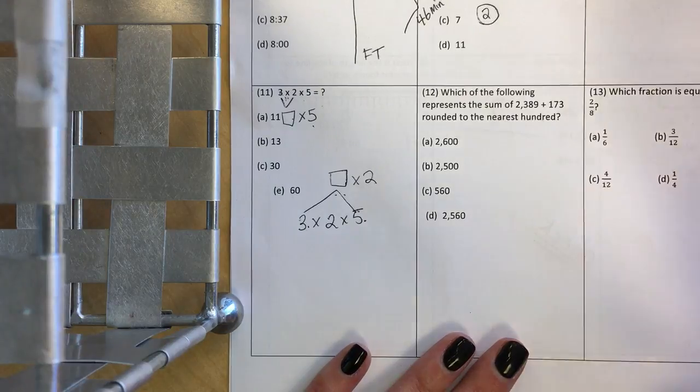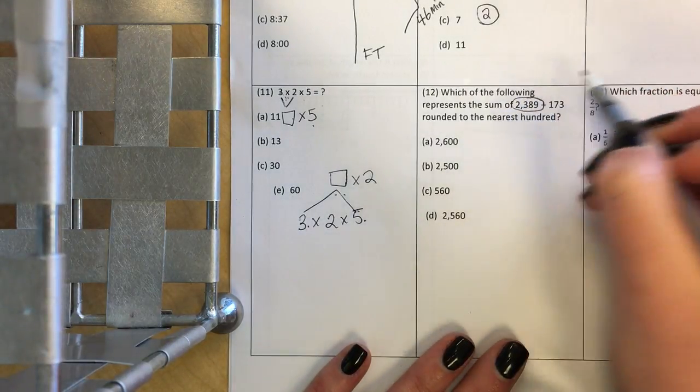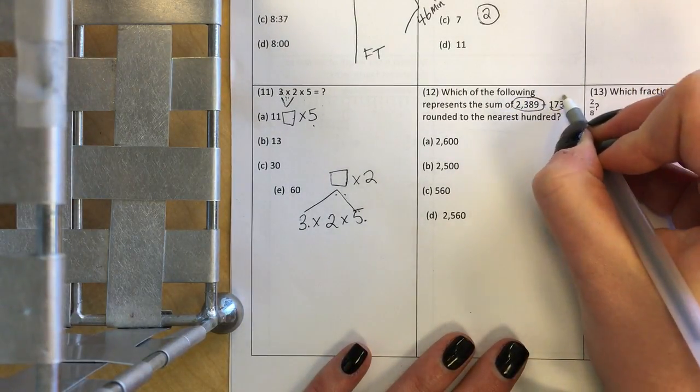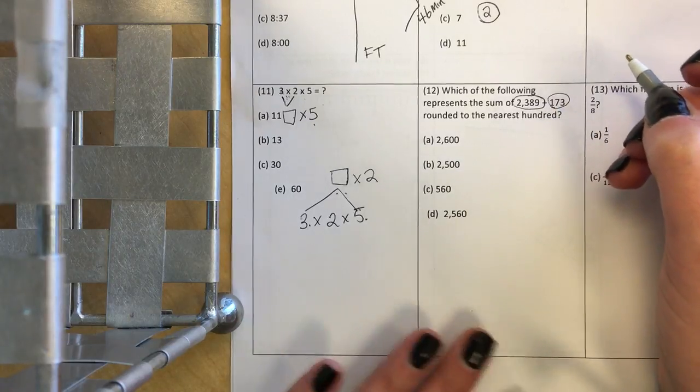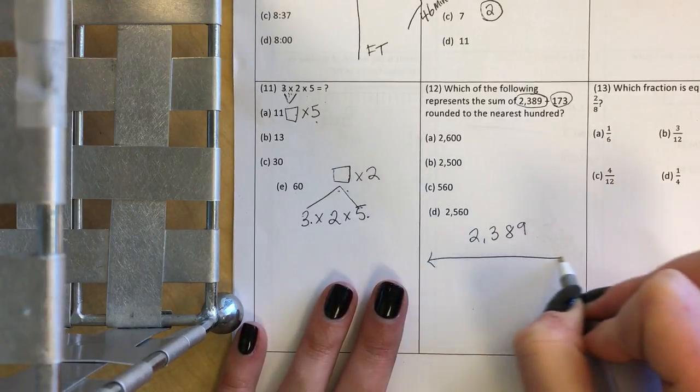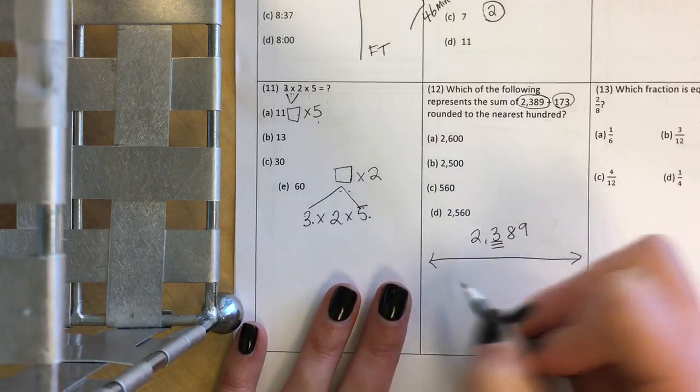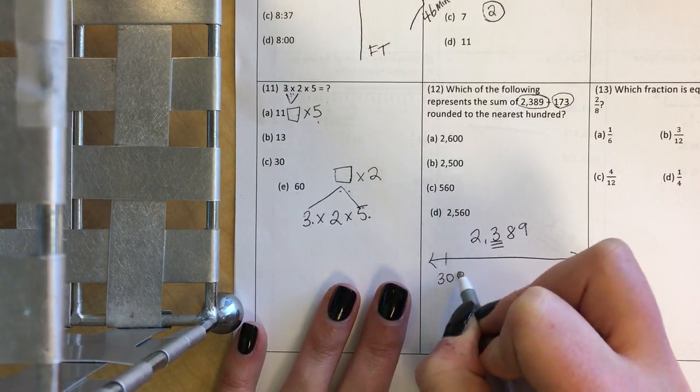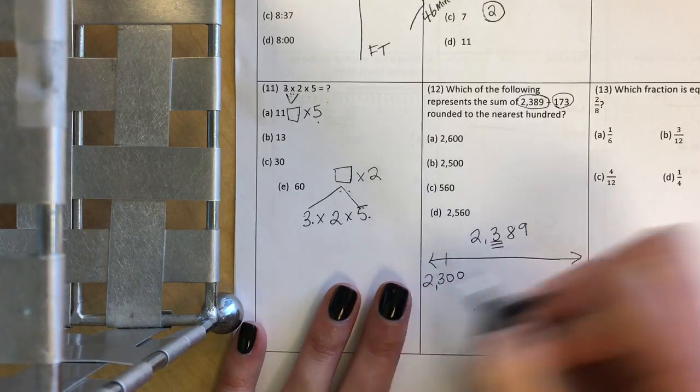Which of the following represents the sum of 2,389 plus 173 rounded to the nearest 100? So I'm going to round these numbers first, and I'm rounding to the nearest 100. So I'm going to start with 300 and then put my 2,000 in front.